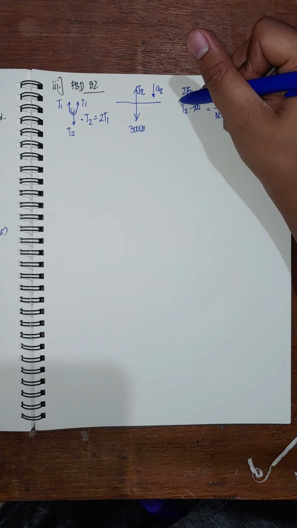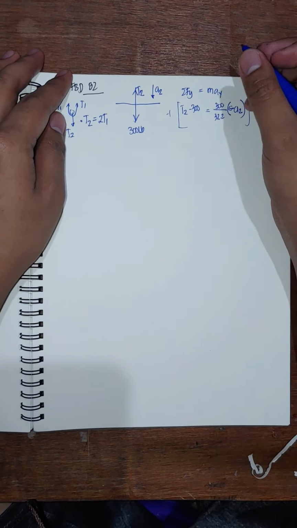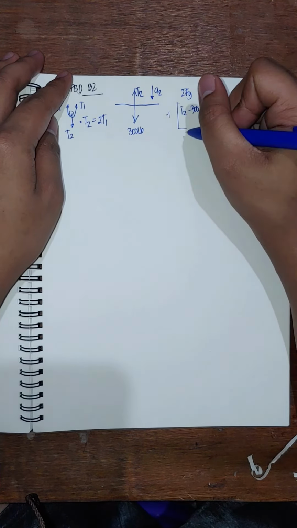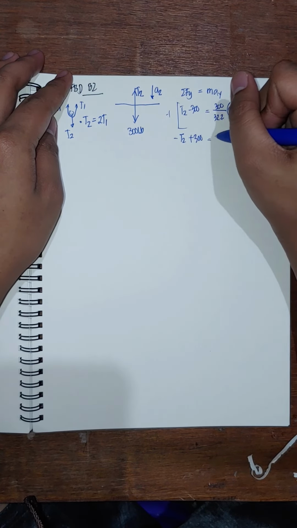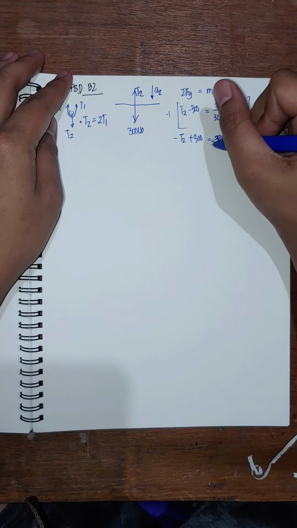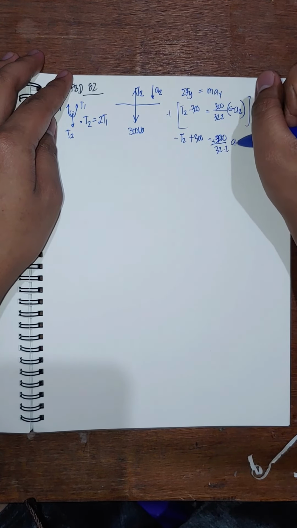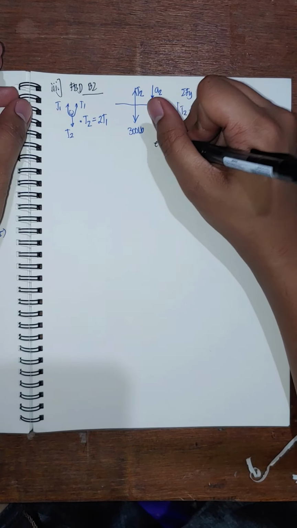To get rid of the negative sign, we multiply the whole equation by negative 1. Then our equation becomes negative T2 plus 300 is equal to 300 over 32.2 A2. So this becomes our equation 2.